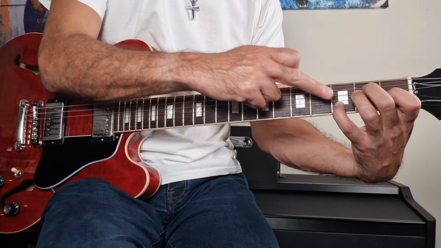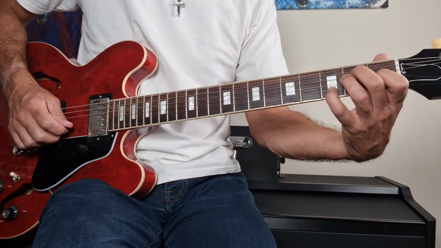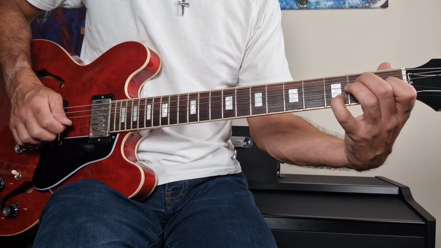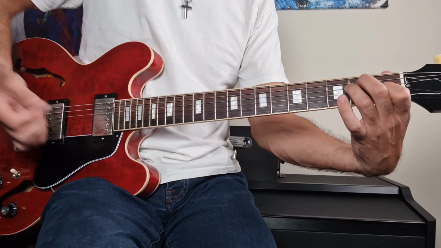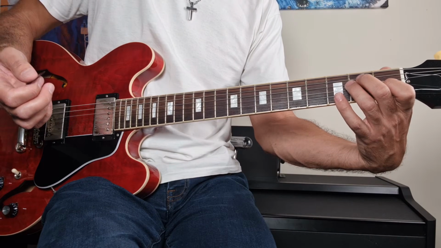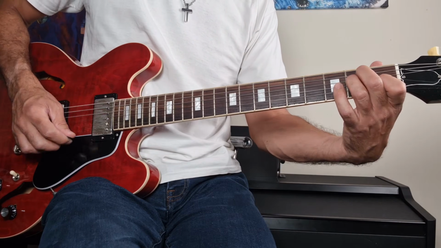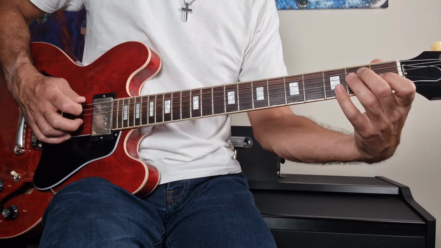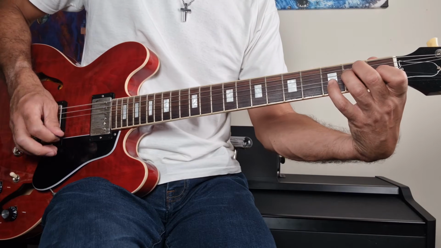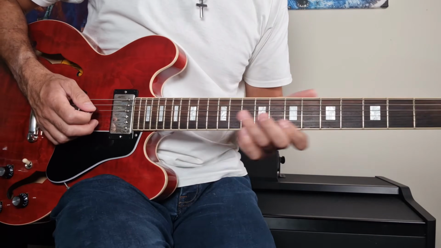And then we're going to put our little finger on the 3rd fret of the B string, and we're going to give it a little bend up. And then up pick on that E string. So let me take you through that.